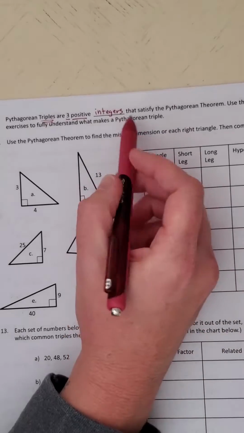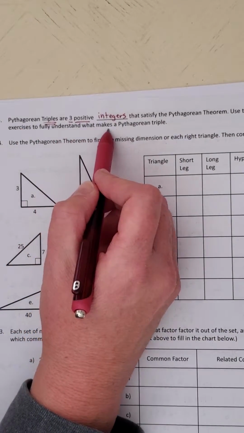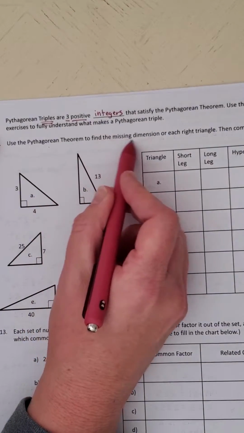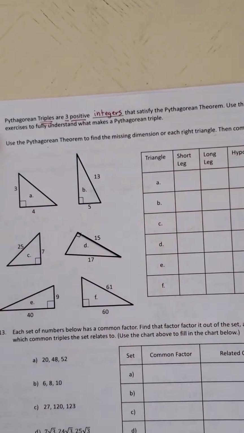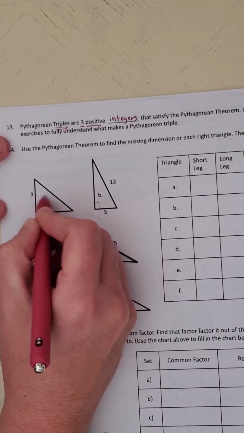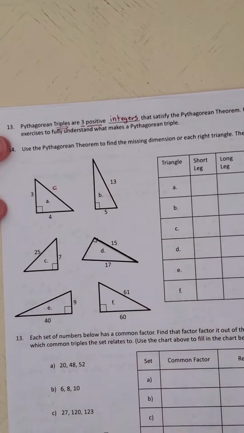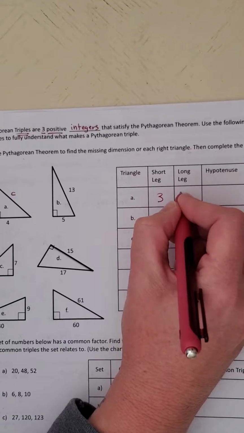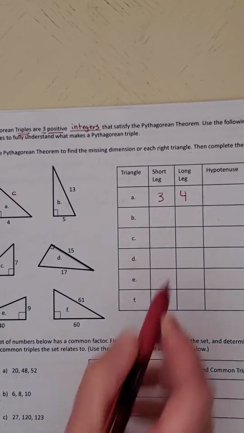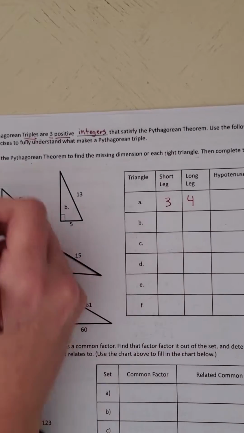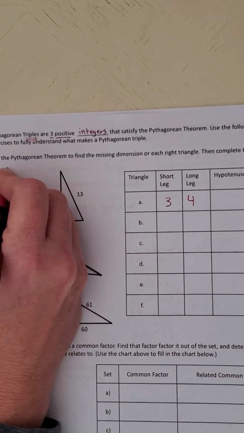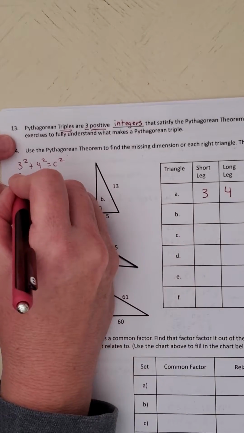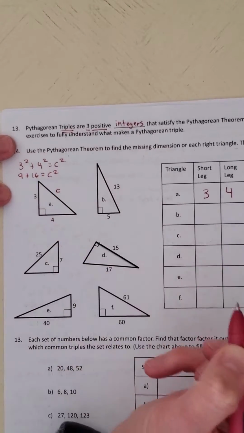All right, so it says, use the following exercise to fully understand what makes a Pythagorean triple. Use the Pythagorean theorem to find the missing dimension for each right triangle, then complete the chart. So for A, we're going to find this missing side, C. The short leg would be 3. The long leg would be 4, right? And the hypotenuse, we have to find it. So we're looking for 3 squared plus 4 squared equals C squared.